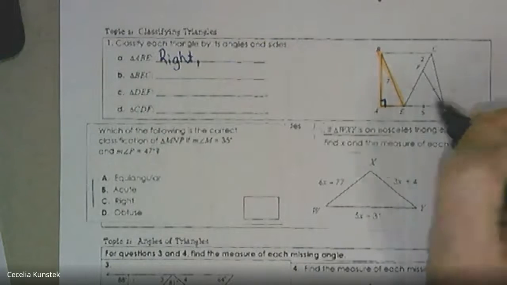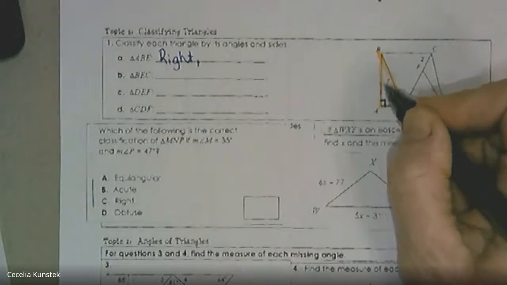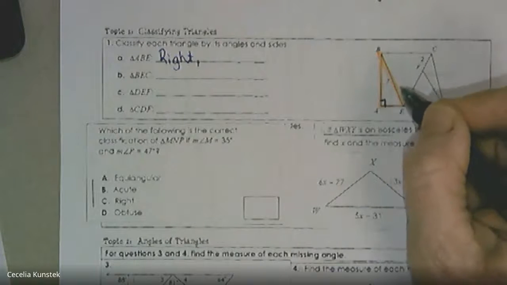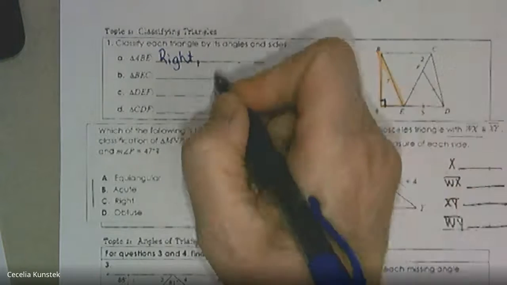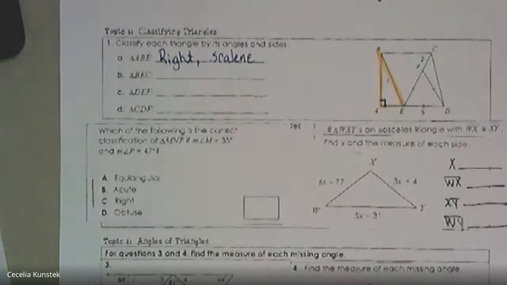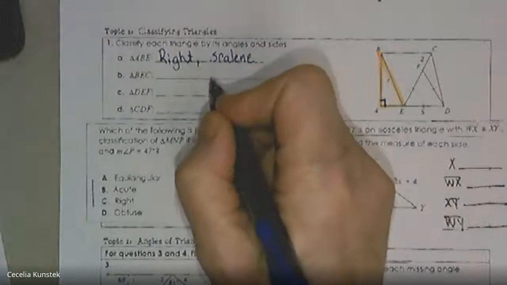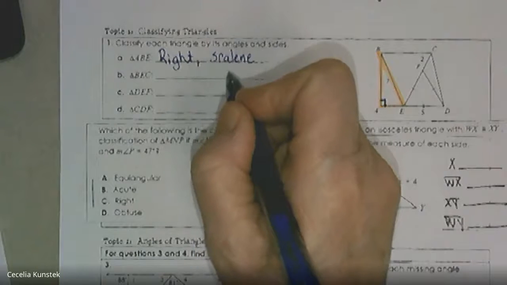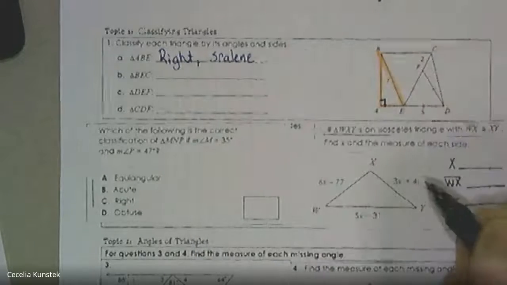But if we classify this by sides, we can see all three sides are different lengths. So that is called a scalene. Now you will have to know these for your quiz, okay? So you can refer back to the notes on the first day when we did this unit on Monday, where we went through all of these.